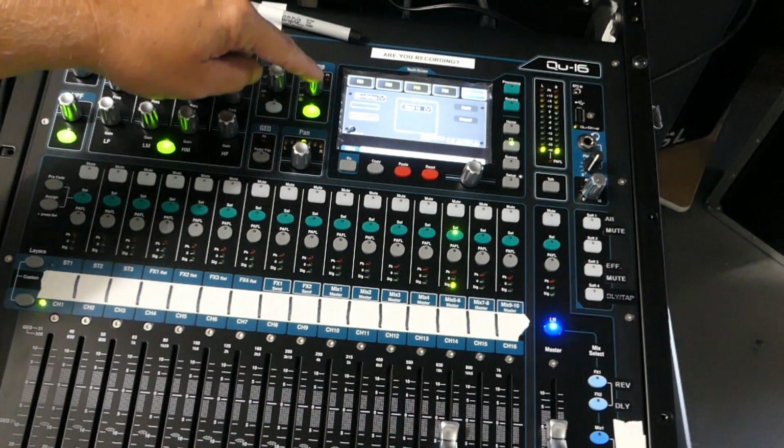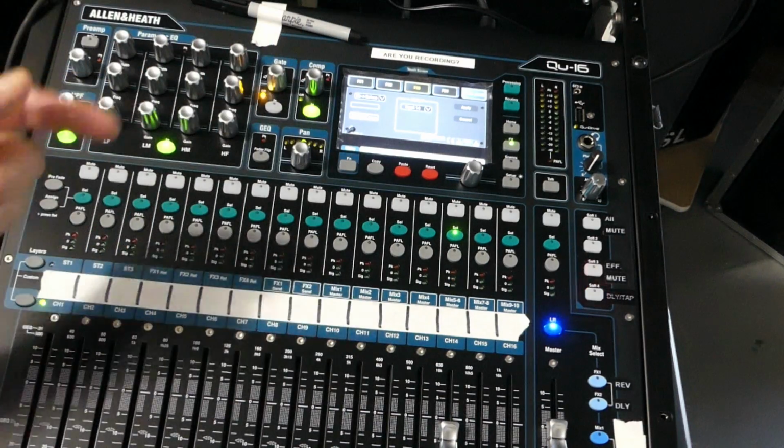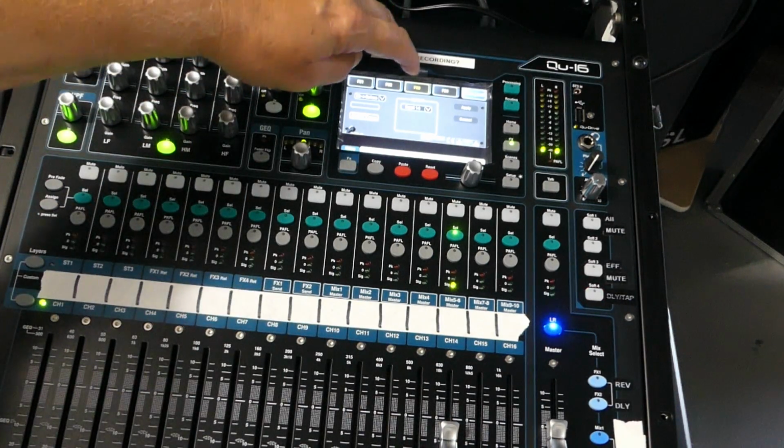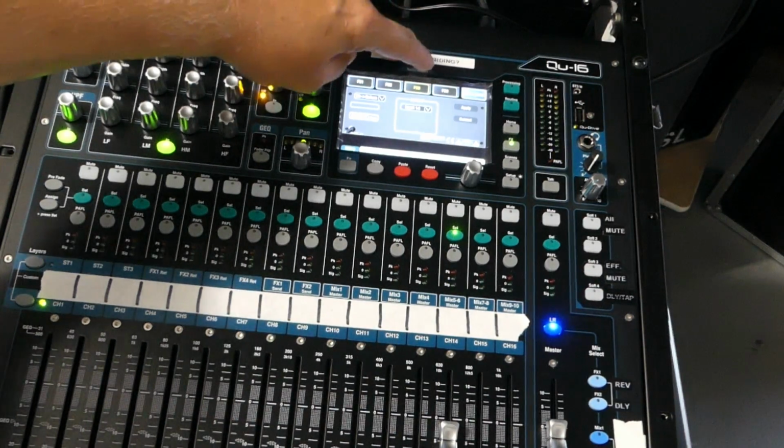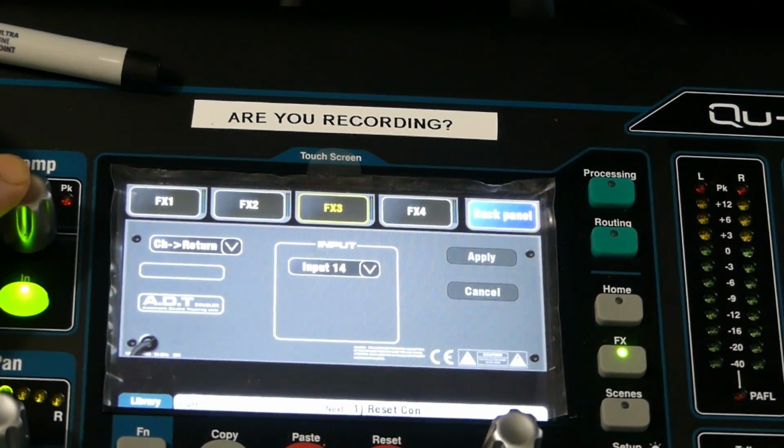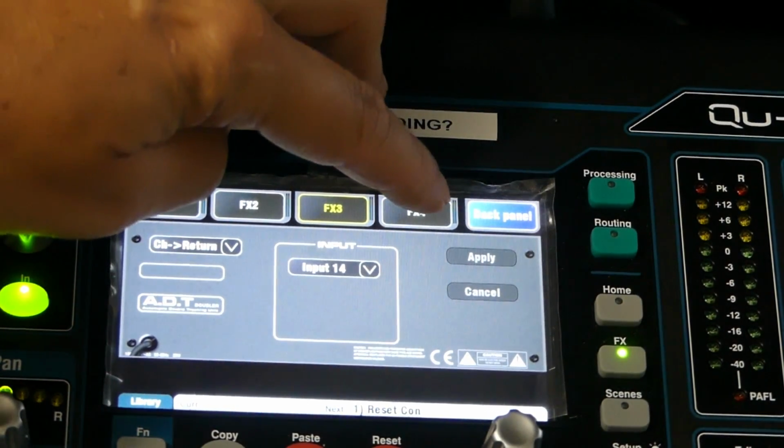Okay, so this is how we get a channel to return type of effect to work. And we were using FX3 for this. This also works for FX4. Now, let's take a look at FX4.